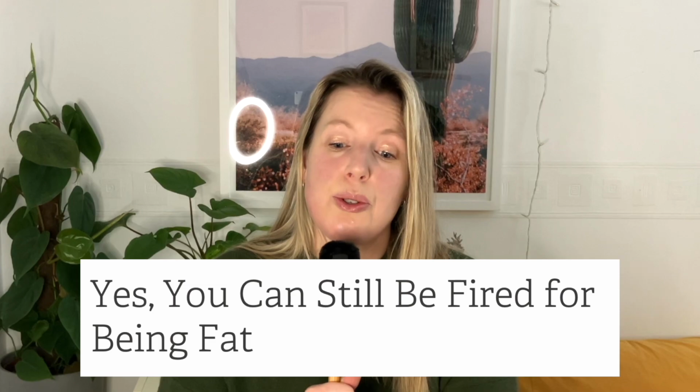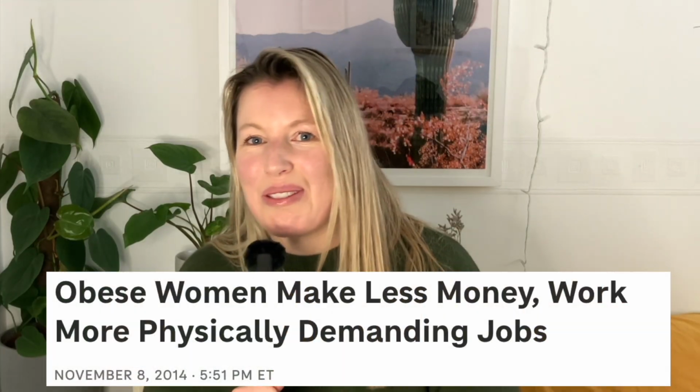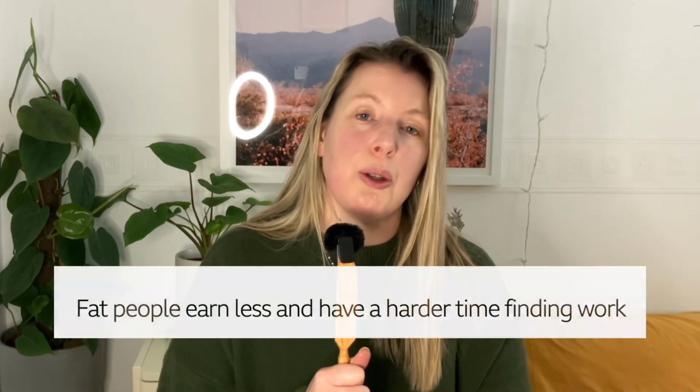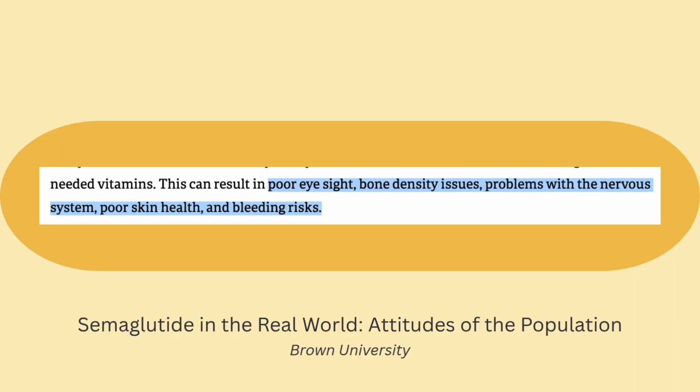Because of the dialogue around consuming fats, or the societal views on overweight individuals all being negative, which is very much reflected in statistics, with people who are overweight being less likely to be hired, promoted, as well as a slew of other sociological elements, some people actively avoid consuming any fat in their diet. It can lead to poor eyesight, bone density issues, problems with the nervous system, poor skin health, and bleeding risks.